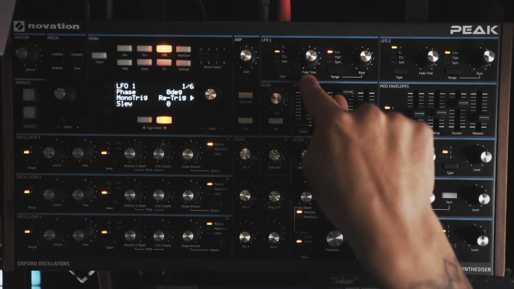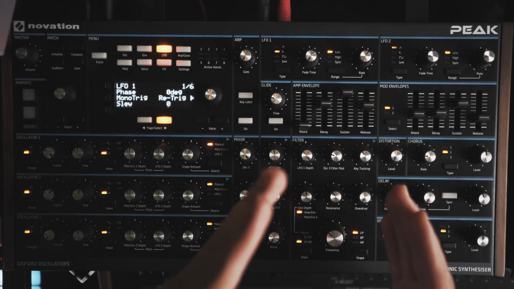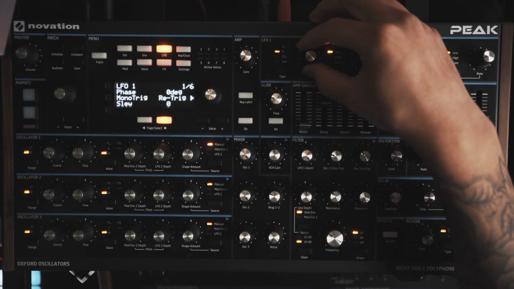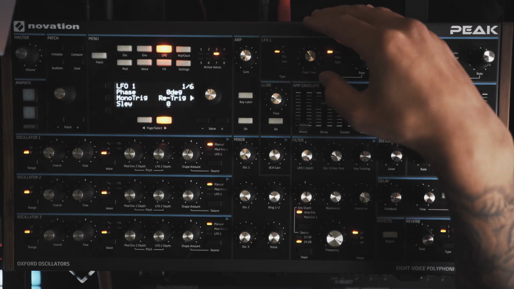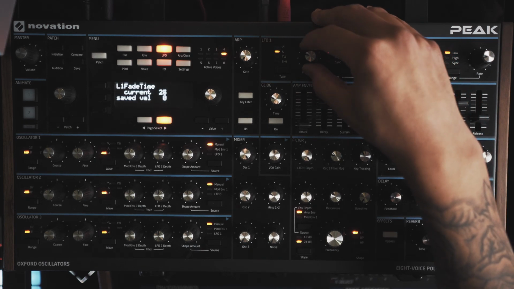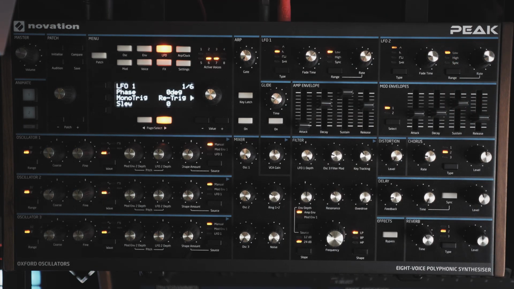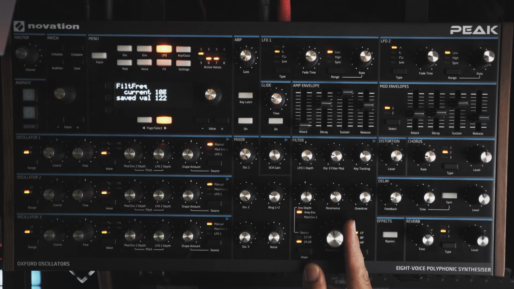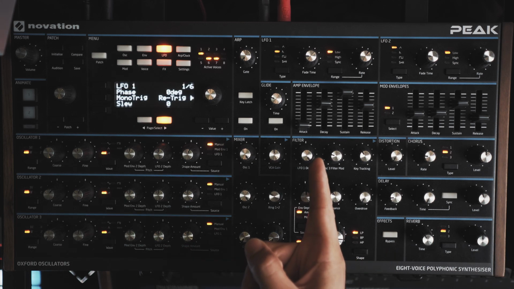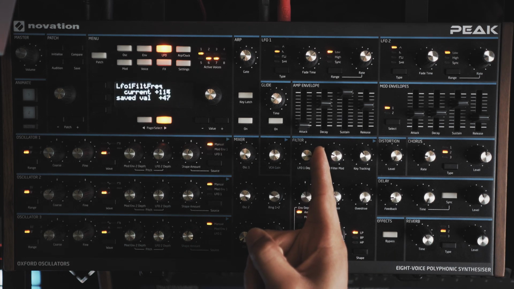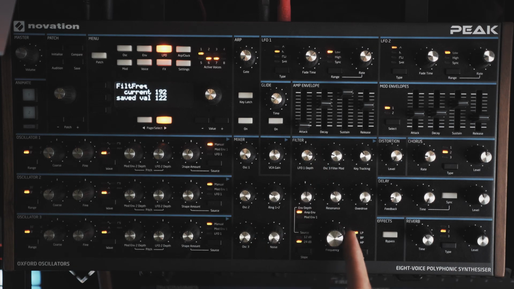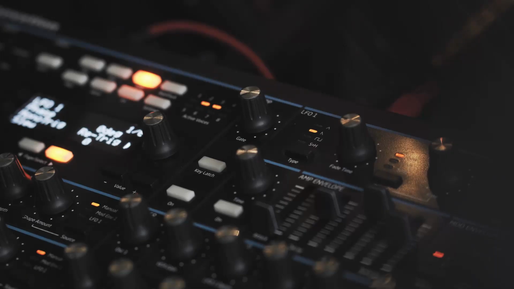If I change the fade time, it kind of acts as an attack towards the LFO's value. So turning up the fade time, you hear it? So then I can choose an endpoint for the filter. Let's say it ends there. Turn the LFO 1 down. So now listen to this.